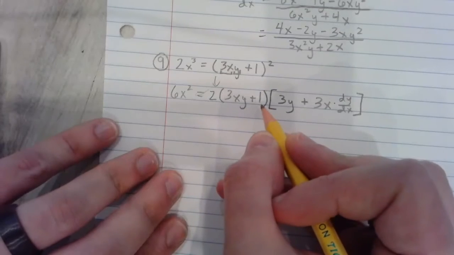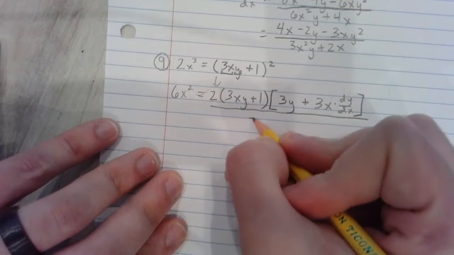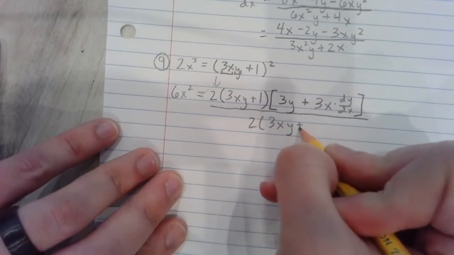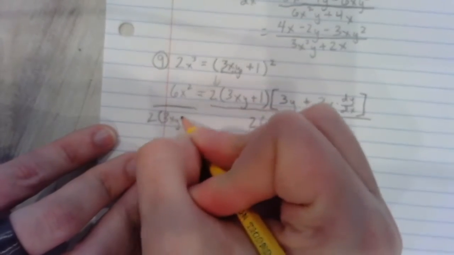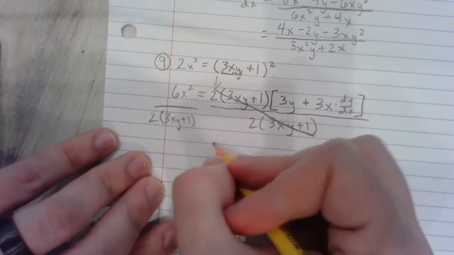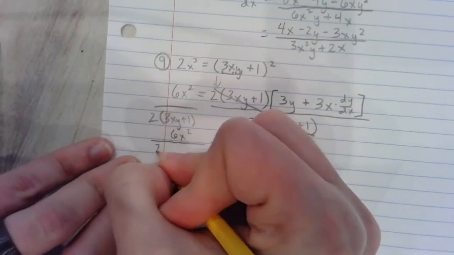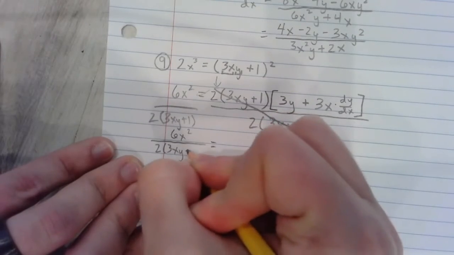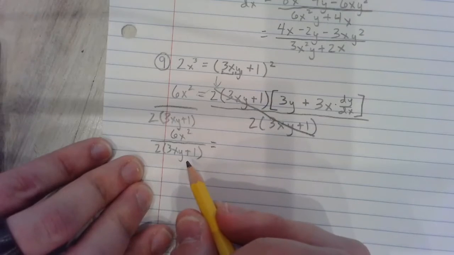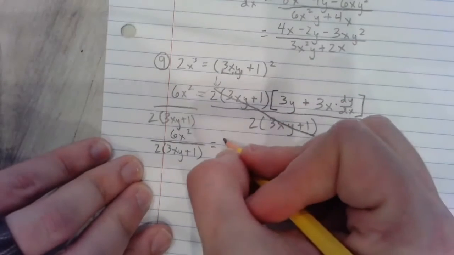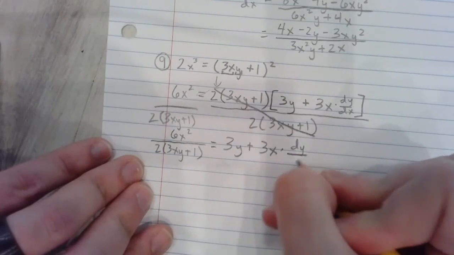Now, let's divide both sides by this 2 times 3xy plus 1 to get that over to the other side. So that will give us 6x squared over 2 times 3xy plus 1. I'll decide later if I want to distribute that in or not. I might. We'll see. Equals 3y plus 3x times dy dx.